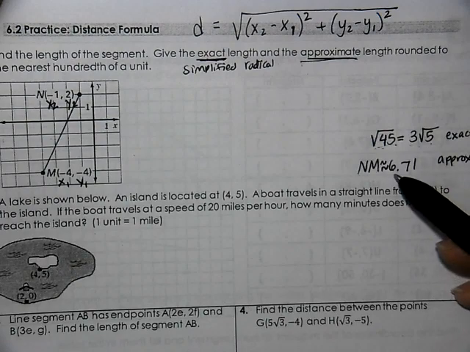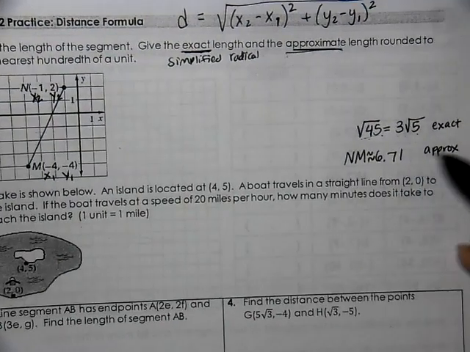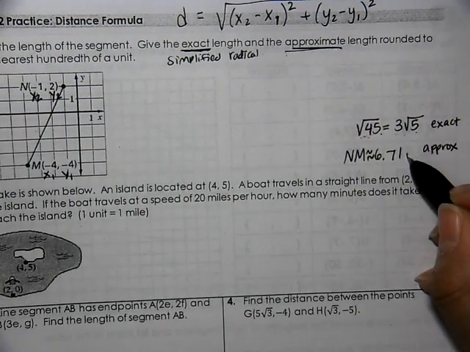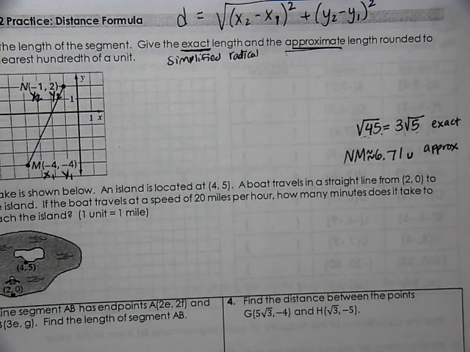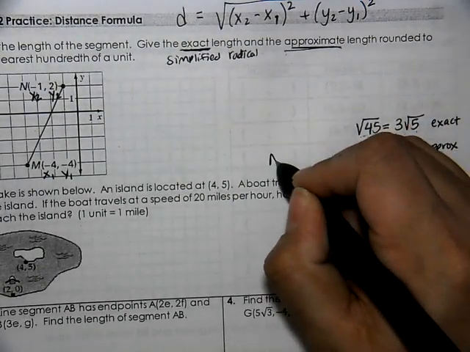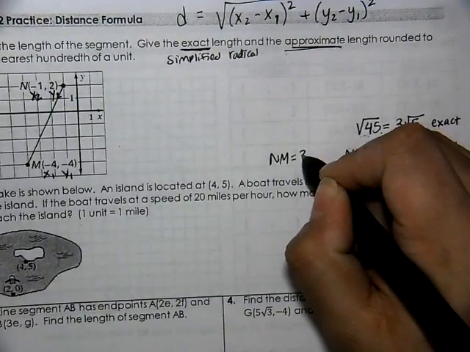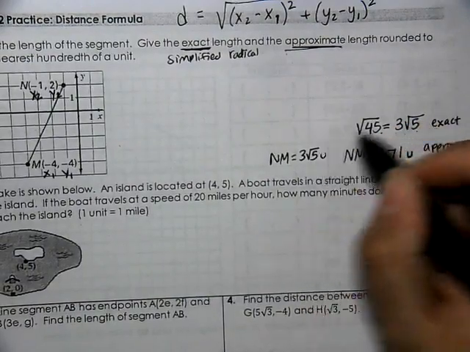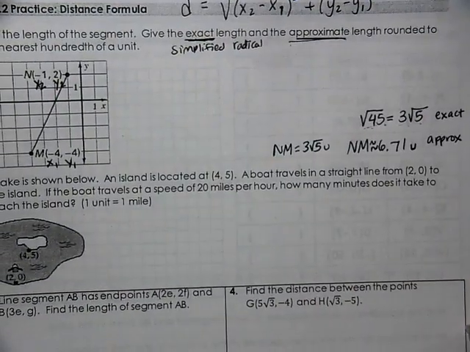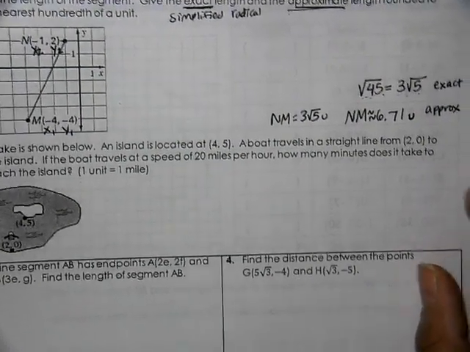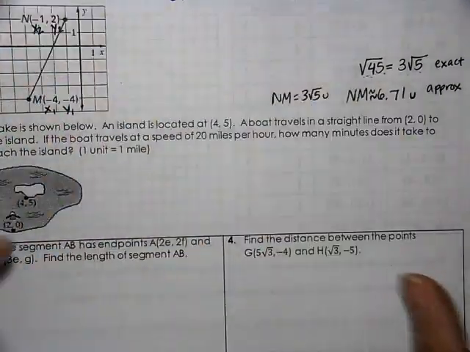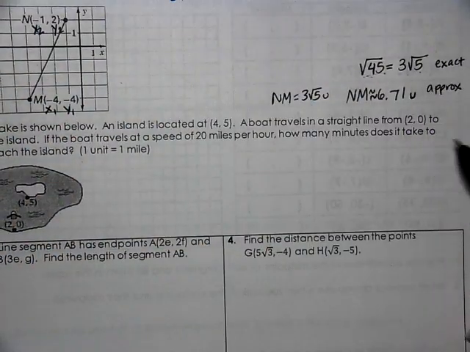NM equals, or is approximately, 6.71, and it's better to put a U for units, but you don't have to do that part. And then writing it as an exact answer, we know would be 3 root 5. Again, you could put the U for units. Okay, so that's just answer number 1. I know you can check Canvas anyways, but I just wanted you to get an idea about exact versus approximated.